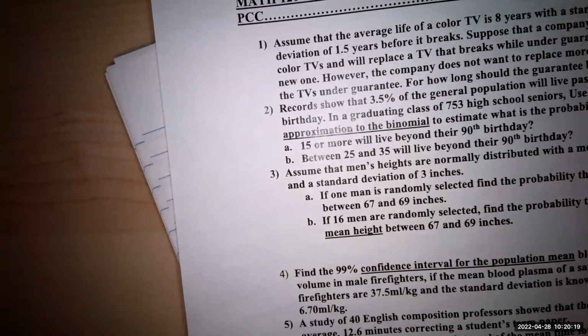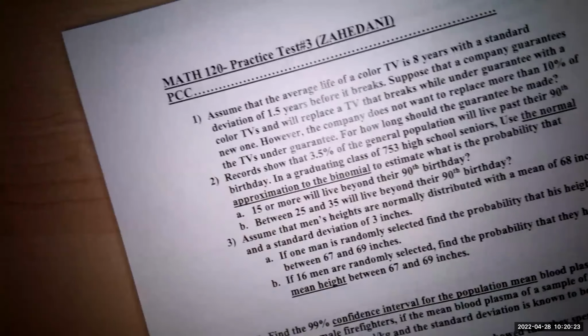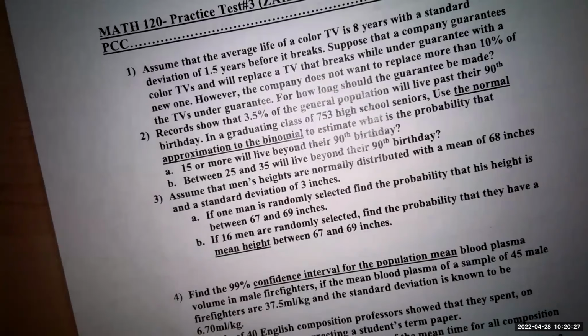A normal approximation one. The one that I tried to do was number 2, normal approximation to the binomial. So we're going to continue and give you the other ones.